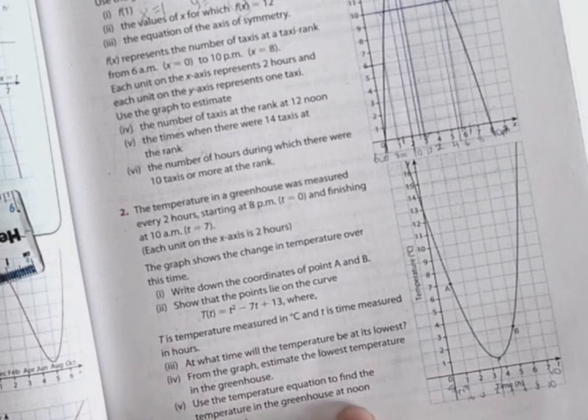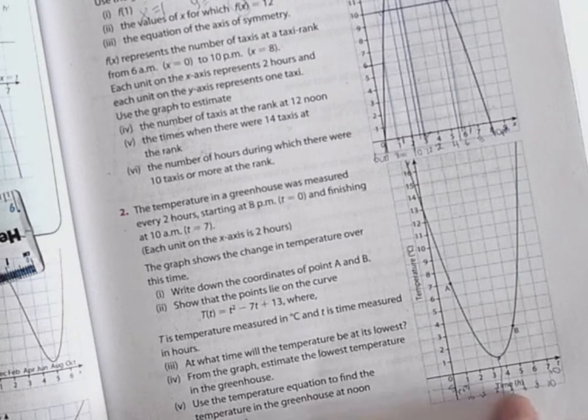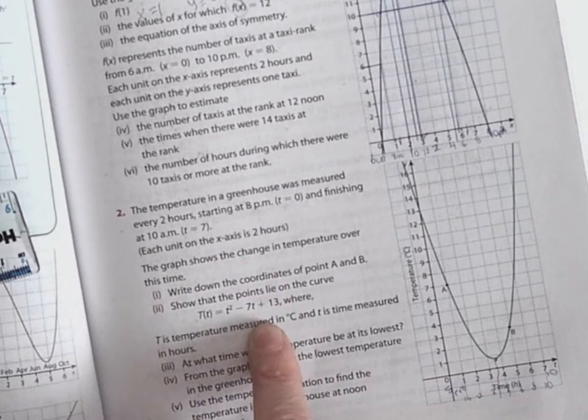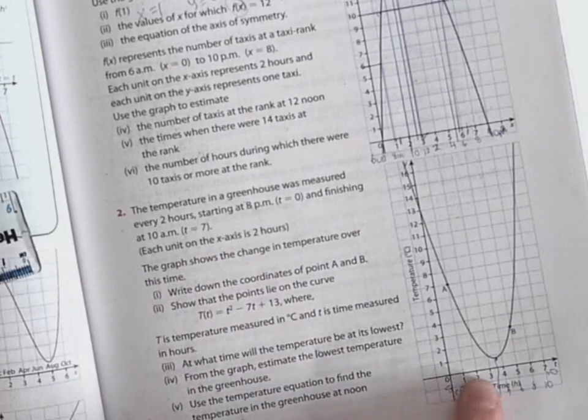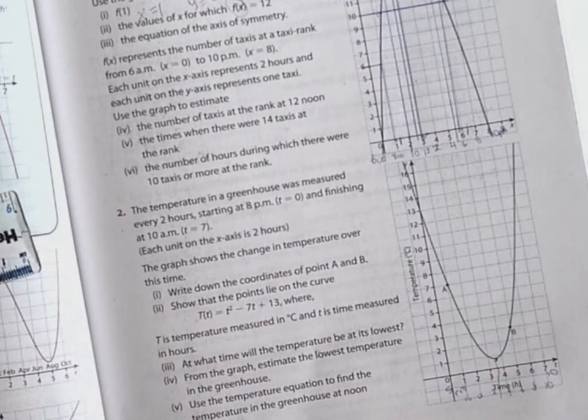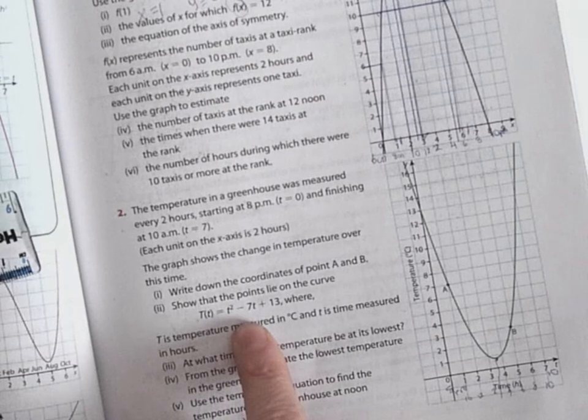Right? Okay? And use the temperature equation to find the temperature in the greenhouse at 12 a.m. So 12 a.m. is T is 2. So up there, everywhere, 12 corresponds to T is 2. So in there, put in a 2 and multiply it out in your calculator.